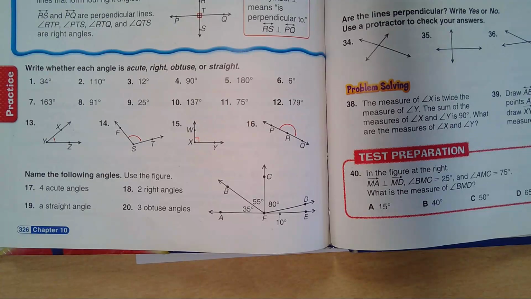You can't just assume. 35 plus 55 plus 80 plus 10 totals, wait for it, 180 degrees. Just like we know 90 plus 90. A straight angle will always total 180 degrees.